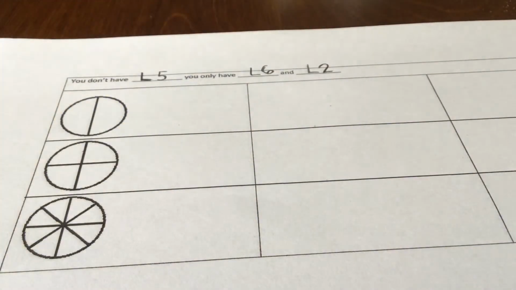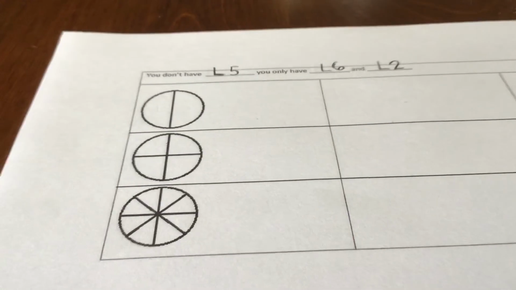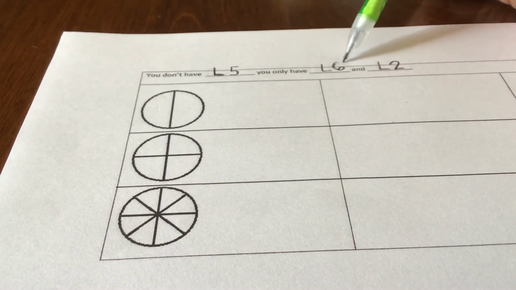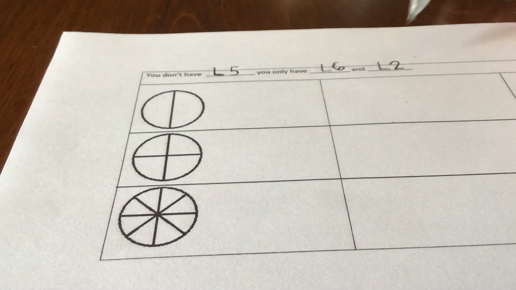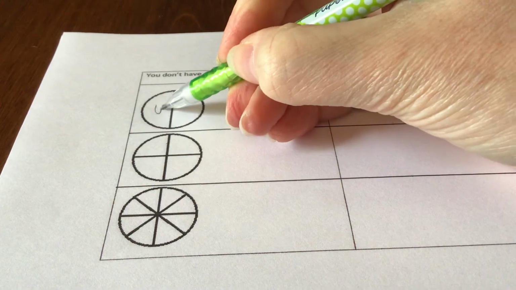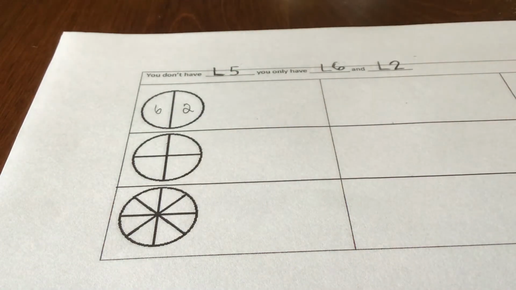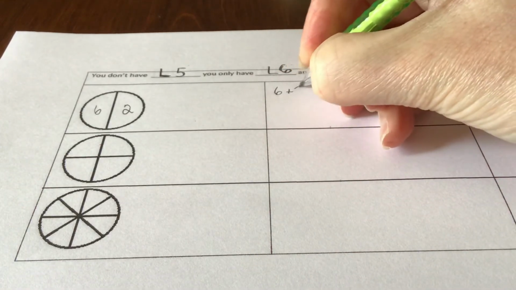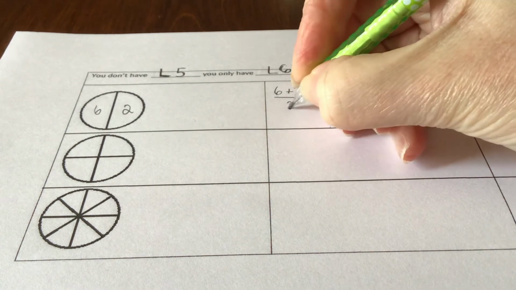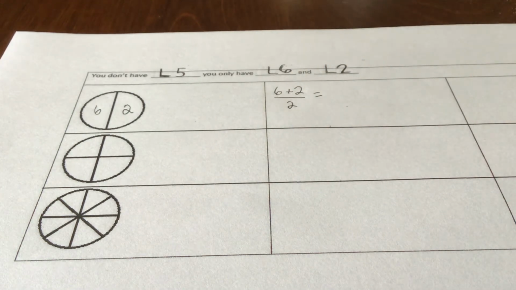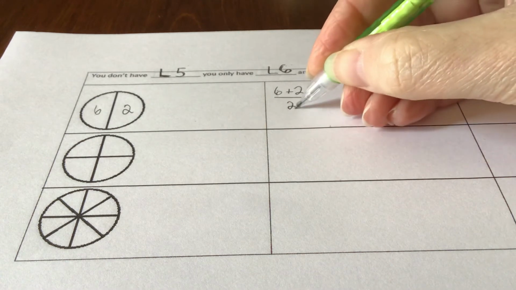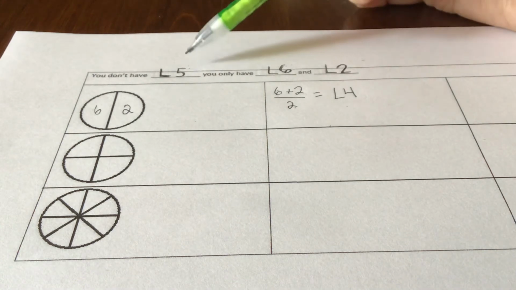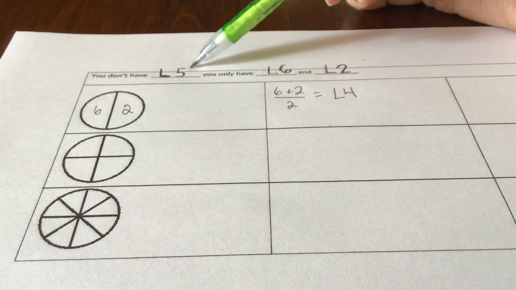Let's do another example. I'm going to do 3 examples today. So this one, we need a level 5, but when we go back to the storage cabinet, all we see is a level 6 and a level 2. So if we mix those half and half, like we did in the last problem, we go 6 plus 2 divided by 2. 6 plus 2 is 8, divided by 2 would be a level 4. That is not a level 5. That's not what we wanted, okay?